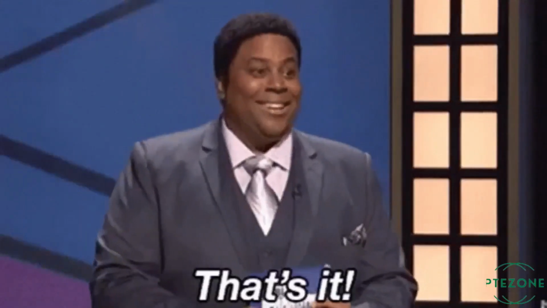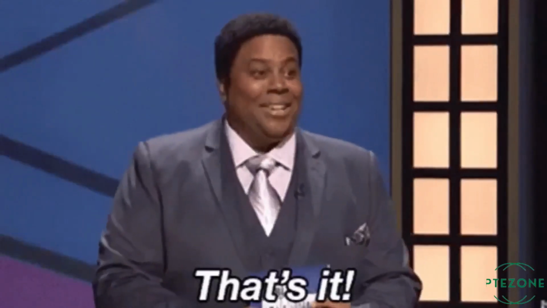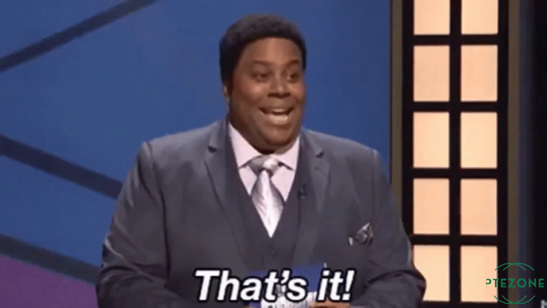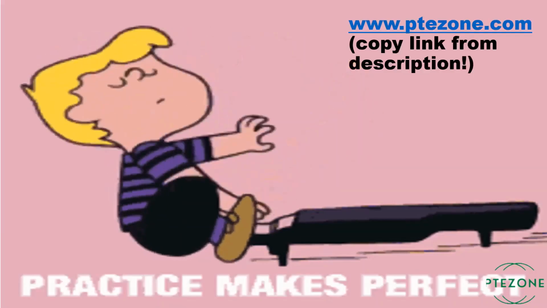And that's it. This is all that you needed to know about PTE reading and writing fill-in-the-blanks. So now start practicing to familiarize yourself more with this question type.